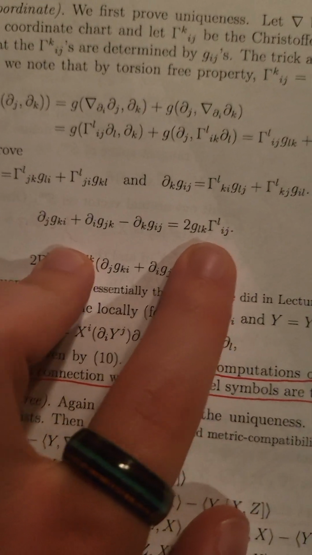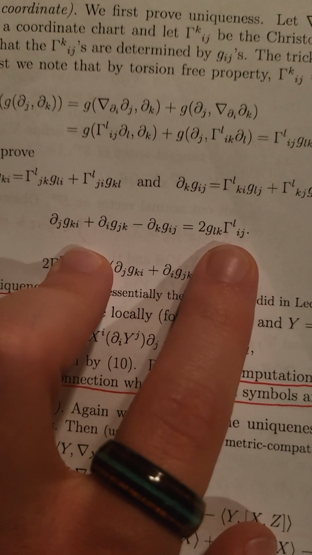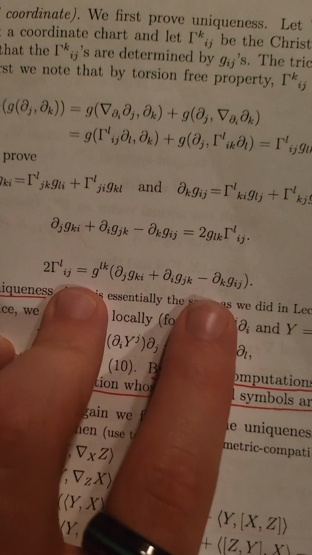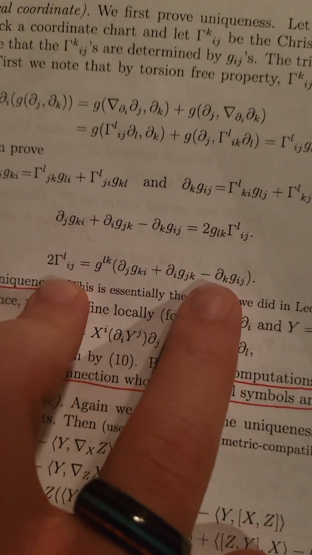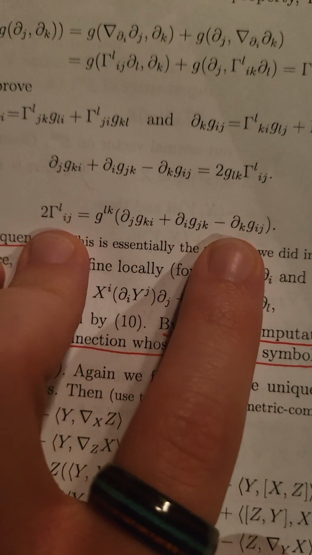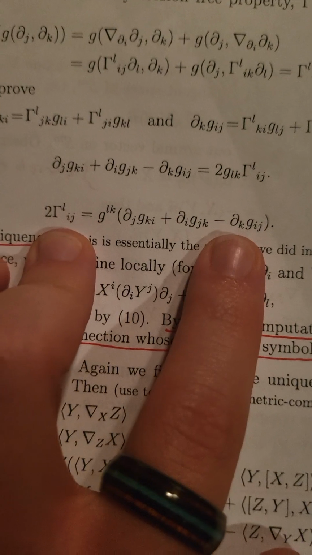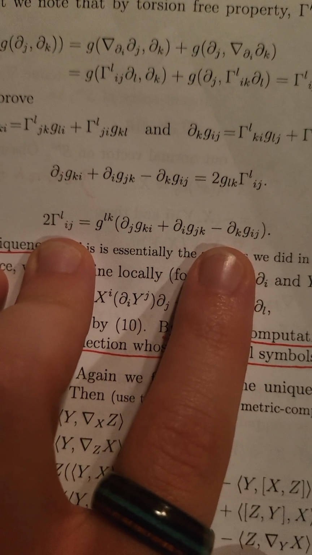So we can isolate this term, cancel out all the other Christoffel symbols, and then take the inverse of the metric here and solve for the Christoffel symbols explicitly. So this is the formula for the Christoffel symbols of the Levi-Civita connection. These are the Christoffel symbols which determine the Levi-Civita connection, not any connection.